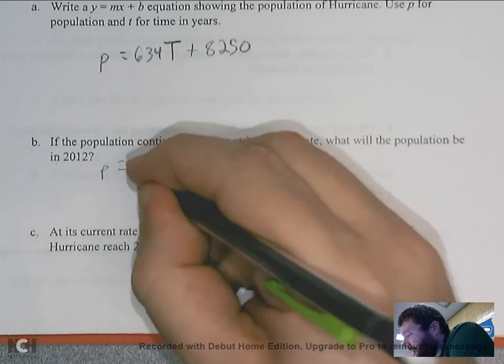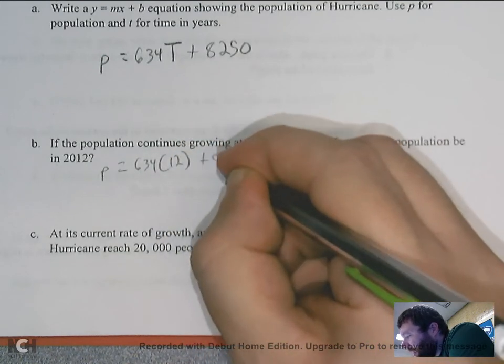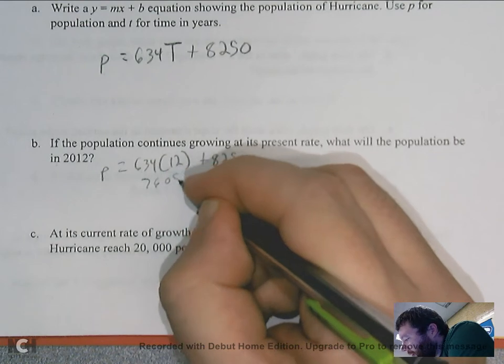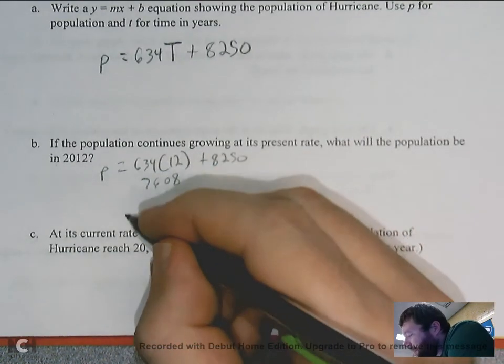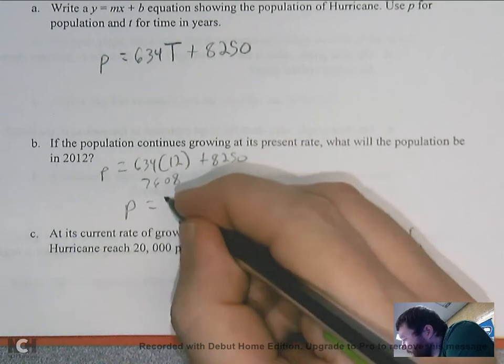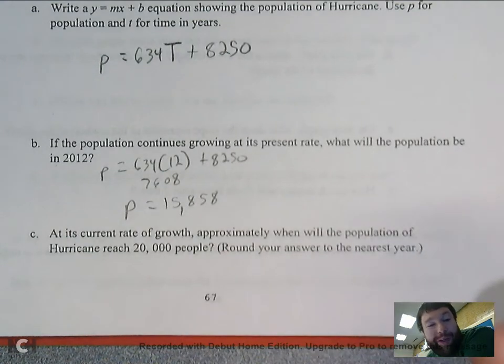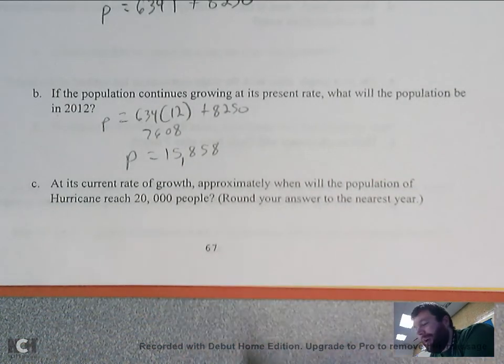So population would equal 634 times 12 plus 8,250. So 634 times 12 is 7,608. If you add that to 8,250, the population in 2012 should be 15,858. Okay? Assuming it's growing at a normal, consistent rate. That's the assumption with this problem, right? At its current rate of growth, approximately when will the population reach 20,000 people?